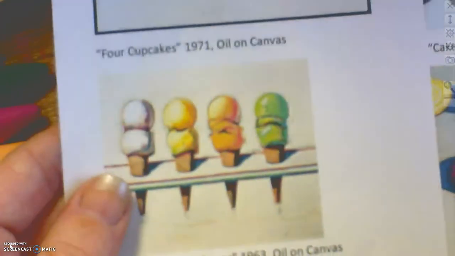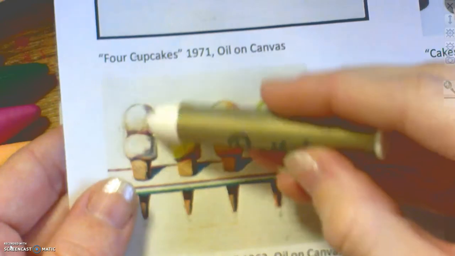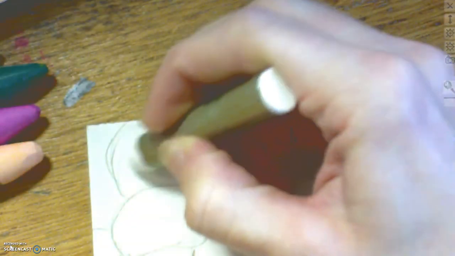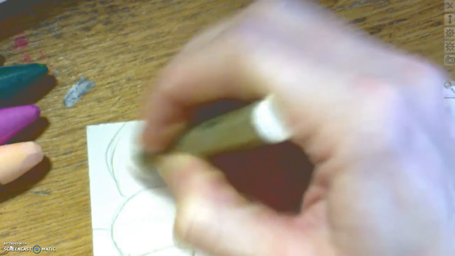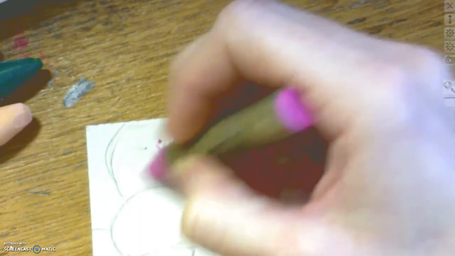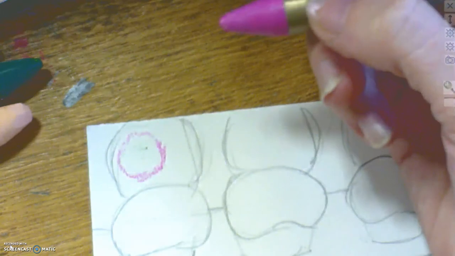Okay, so I have a highlight right here and then color along the outside. So I'm going to try that too. So I'm going to put my little highlight right here with my white oil pastel. And then I'm going to be blending pink and red together. So you can barely see the white oil pastel. I'm going to kind of draw a circle around it. That's where I put it right there.